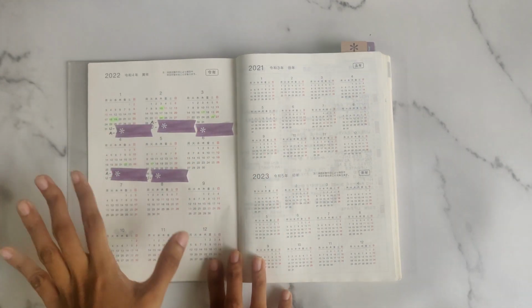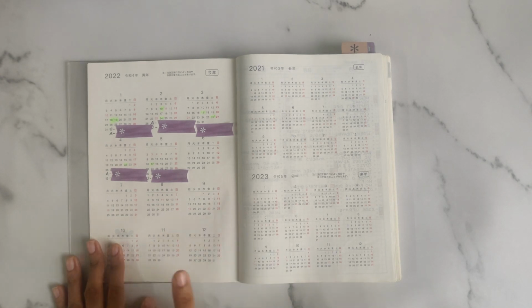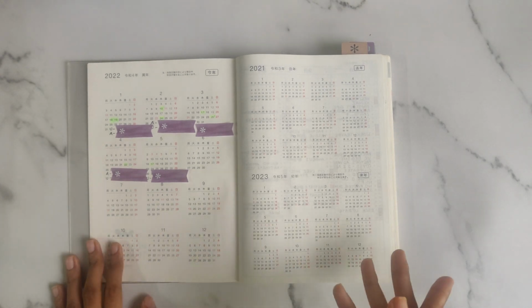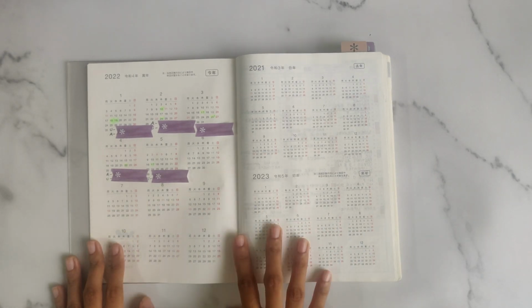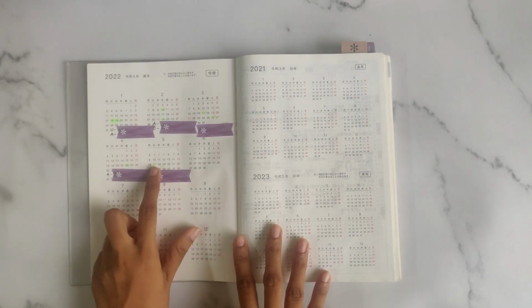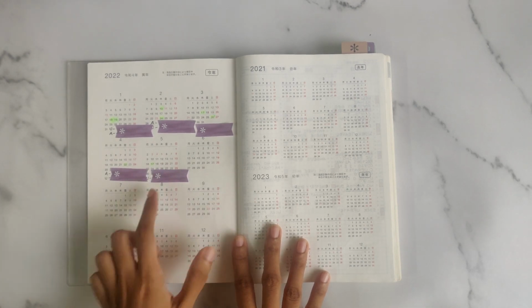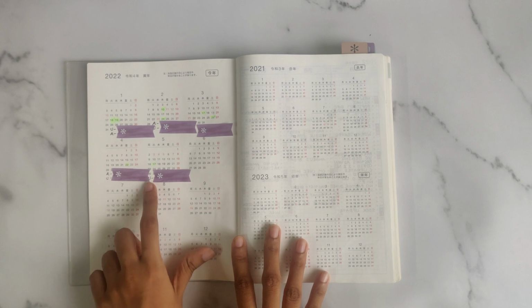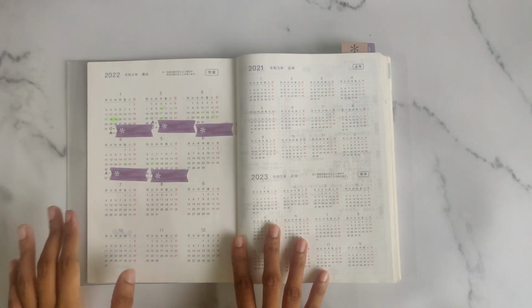So this is a very basic minimal spread. What I do over here is track my multiple sources of income, which is basically three. I have three sources of income. I don't receive from all three every month, but when I receive, I just highlight in green the day that I received the income, and also below I write the source, maybe an initial for the source, and of course I write down the amount as well.